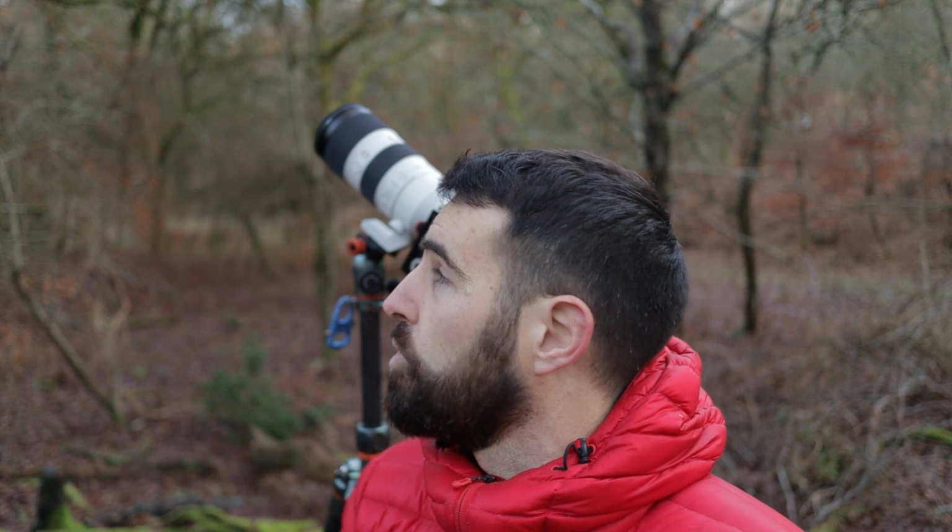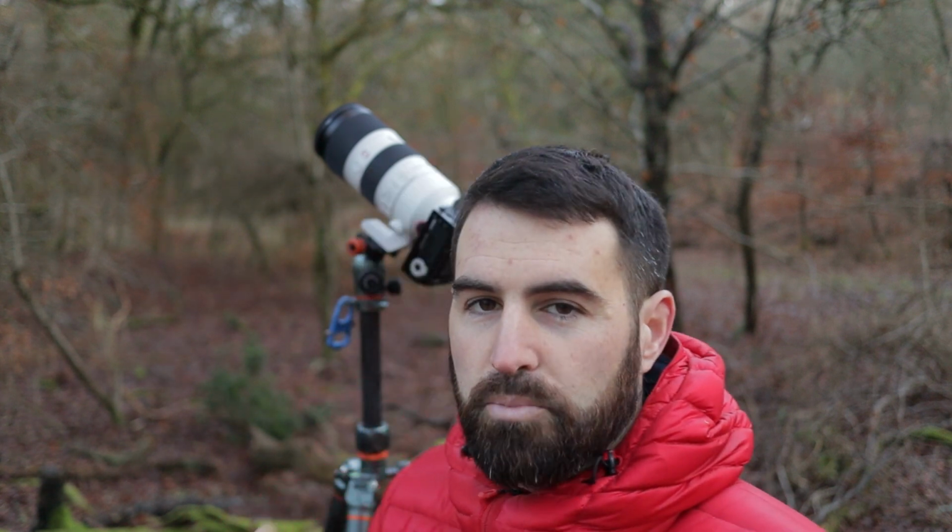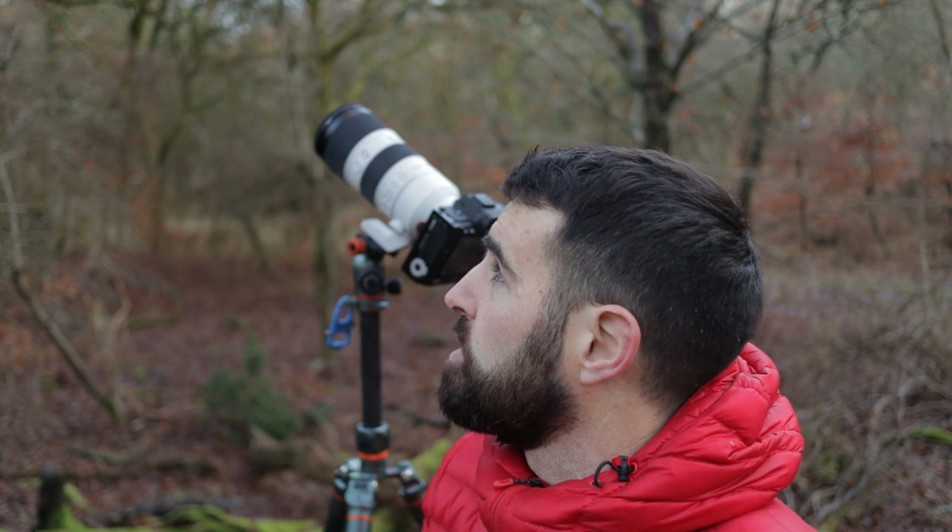I'm exposing as far right as I can, but for that bright patch of bark, if I go to my histogram right to the right, then I'm going to blow that patch out. And it's not that much of a high dynamic range scene that I need to bracket. So I'm going to try and get it in one frame. So I'm going to push my histogram as close to that middle without blowing the highlights on that bark.